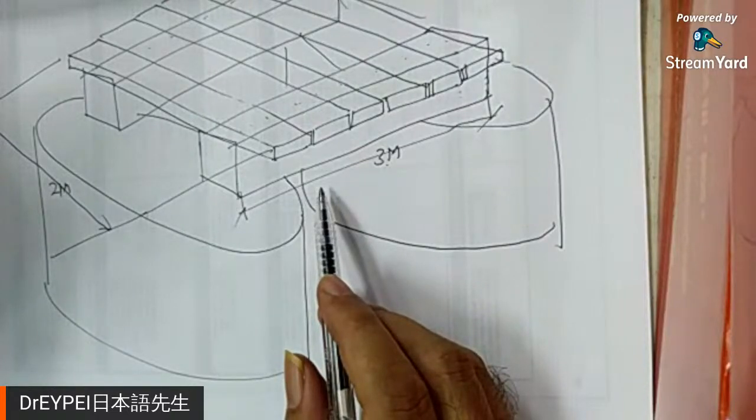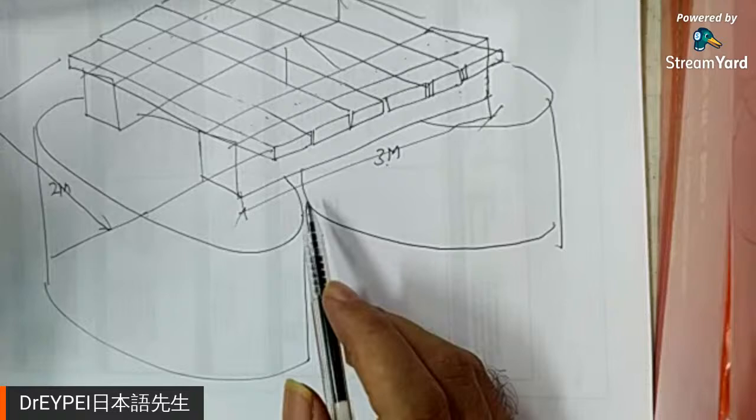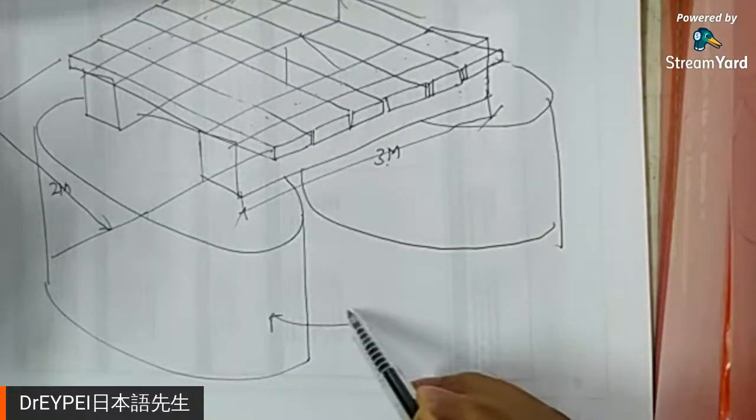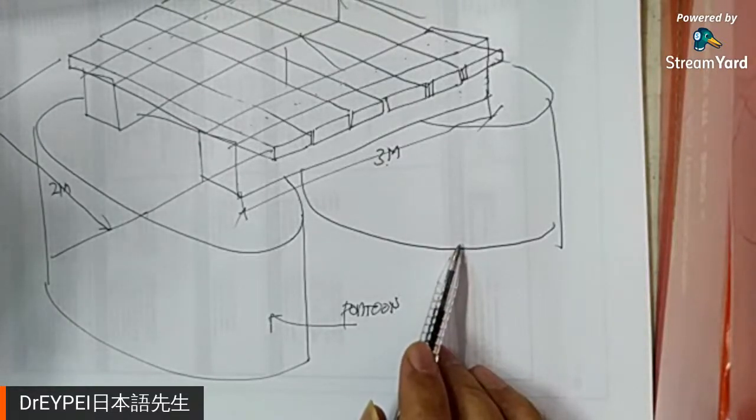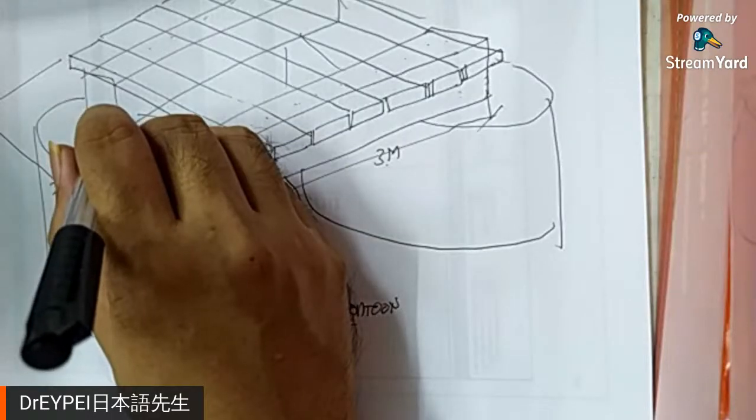Ponton. So, this is what we call ponton. Ponton. Okay. The beam here is called back.